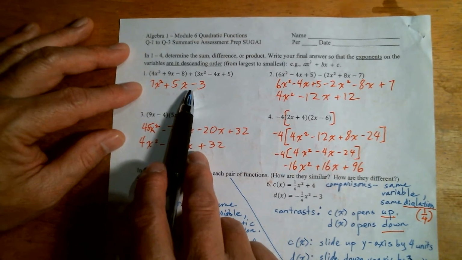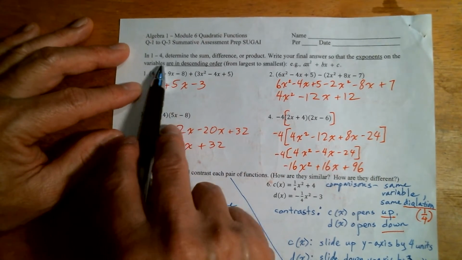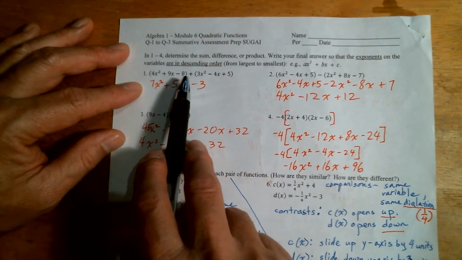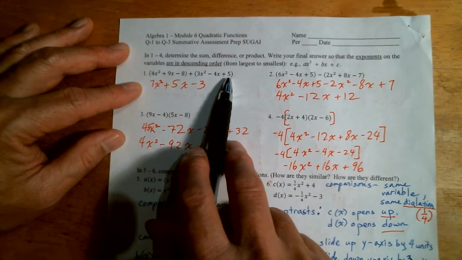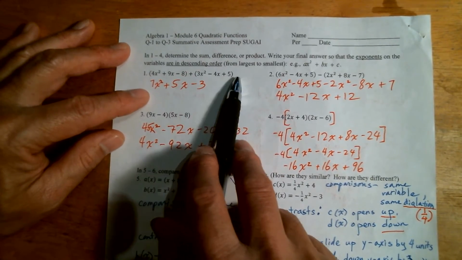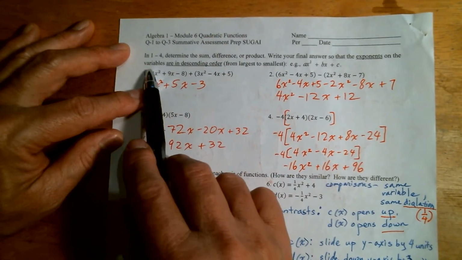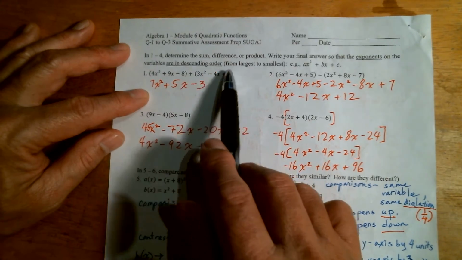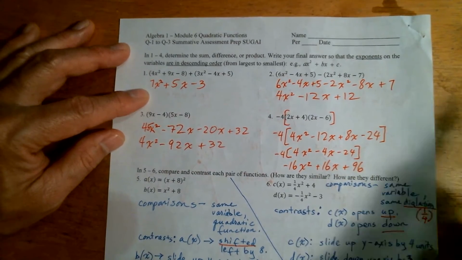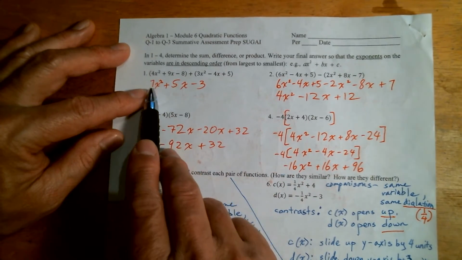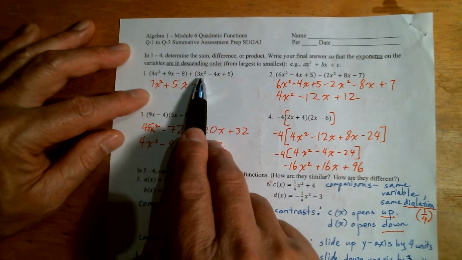So we look at the first one. Number one, it's this entire quantity in the parentheses plus the entire quantity between these parentheses. It's just an addition sign, so I can eliminate these parentheses and just combine like terms. I see the 4x squared and a 3x squared.